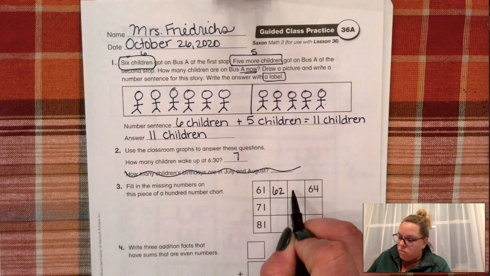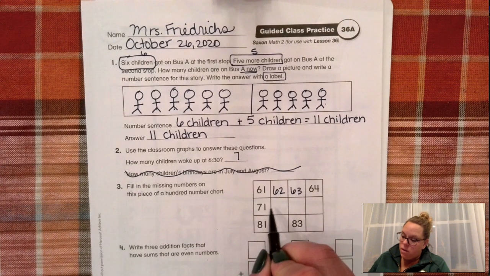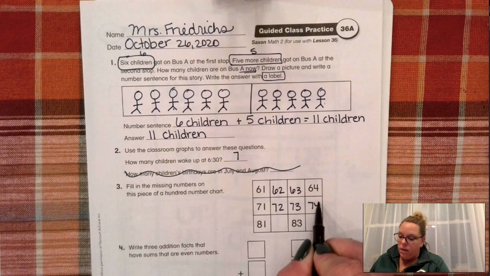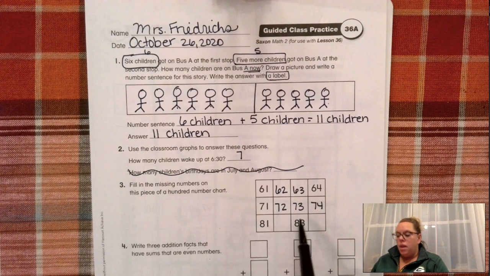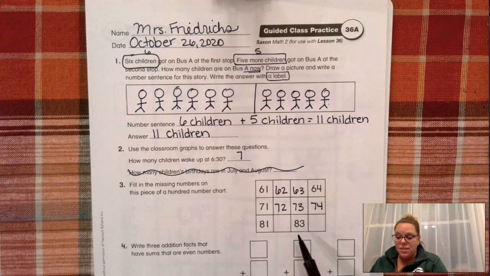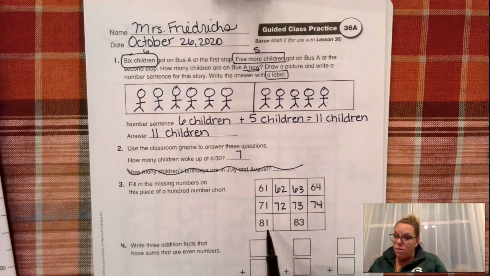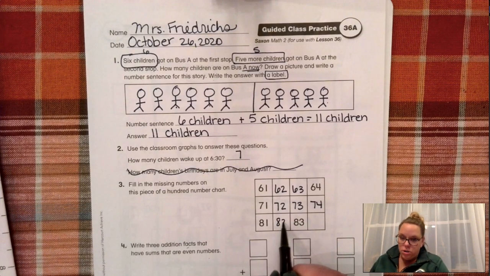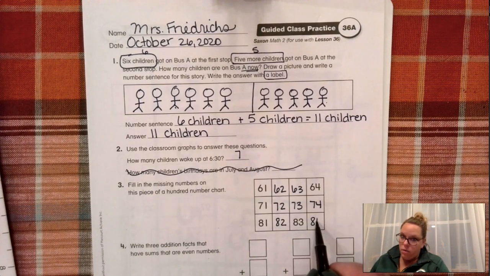62, 63, then 64. Now go to 71. What was after 71? 72, 73, 74. You'll notice we cannot continue in the 60s, and now down here we can't continue in the 70s. It's got to be its own separate spot. What about after 81? Remember, if you need to use your red folder, use your red folder. 81, 82, 83, 84.